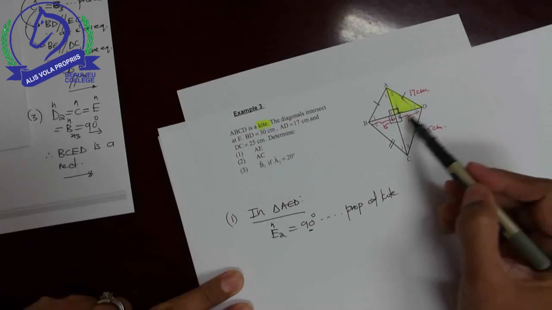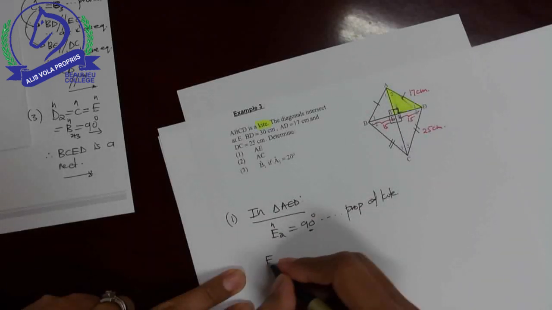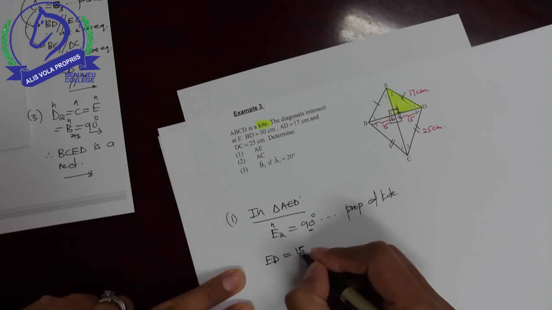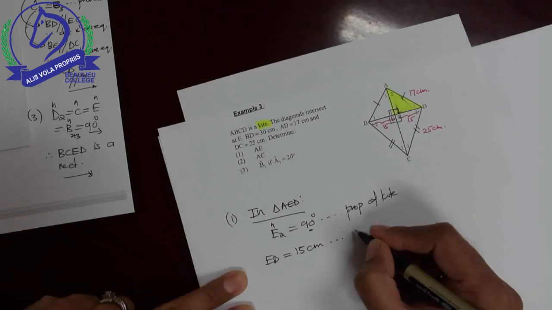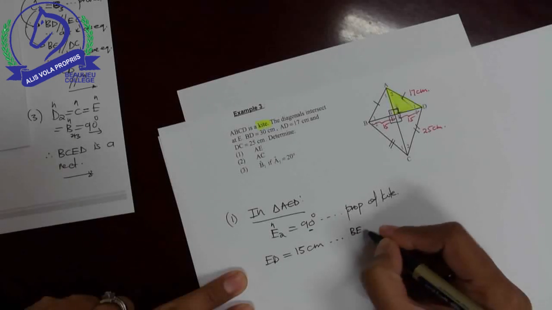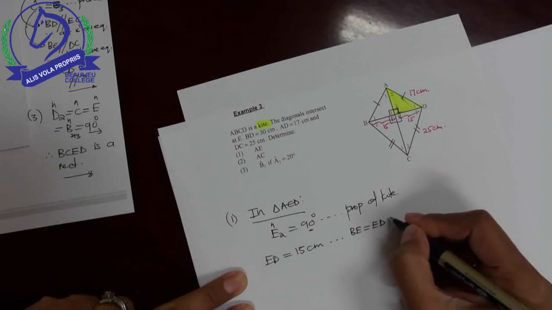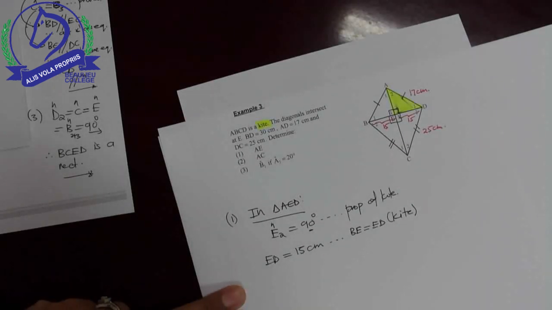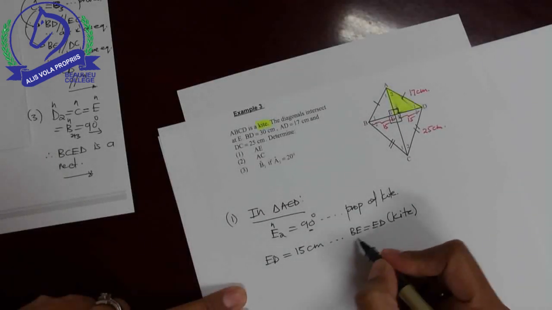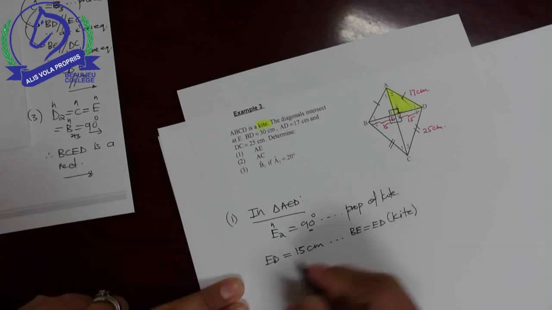We also have to say ED is 15. ED is 15. It was not given. You work that out because you know that that diagonal is bisected. BE is equal to ED. It's a kite. Again, it's a property of a kite. So you could write it out like that, or you could say property of a kite.